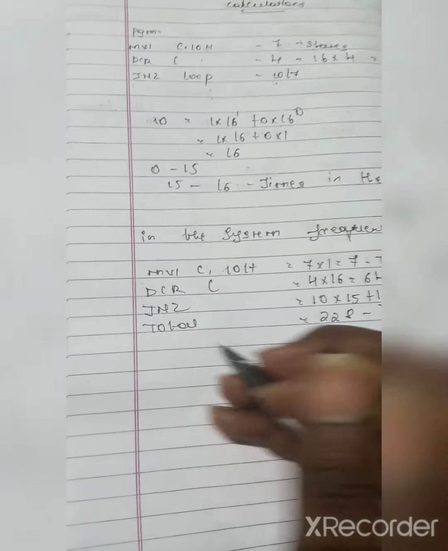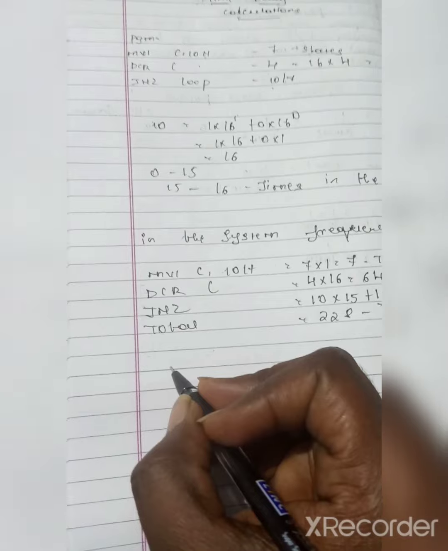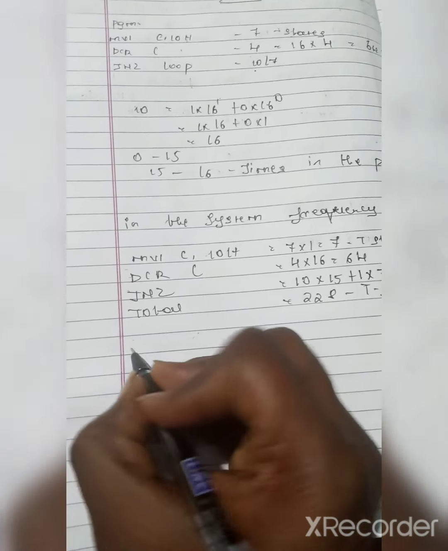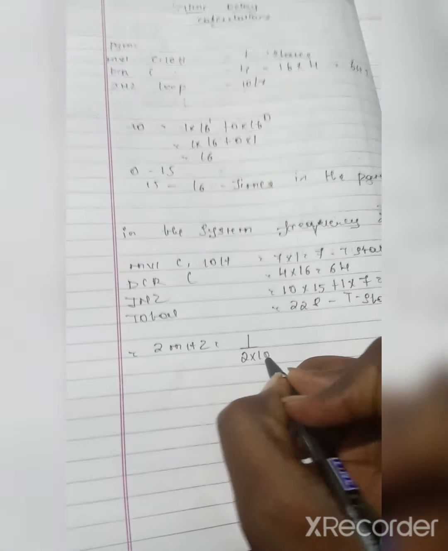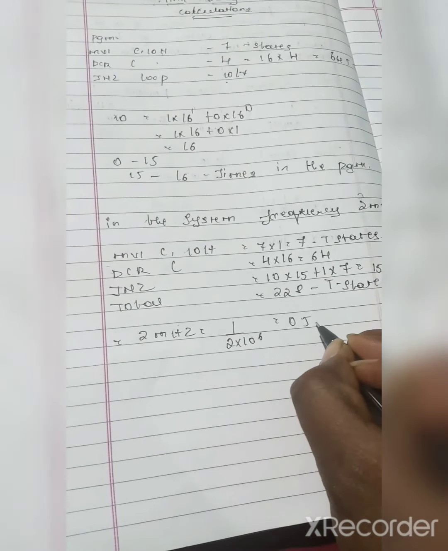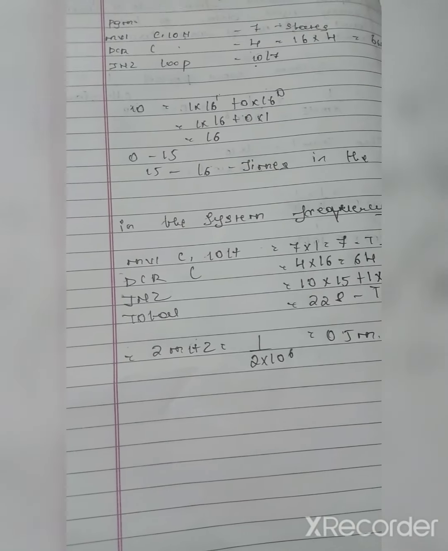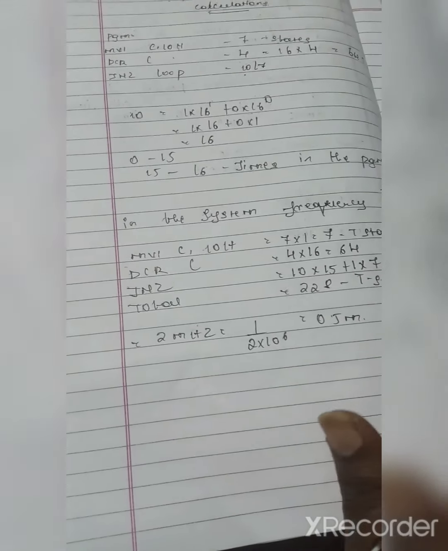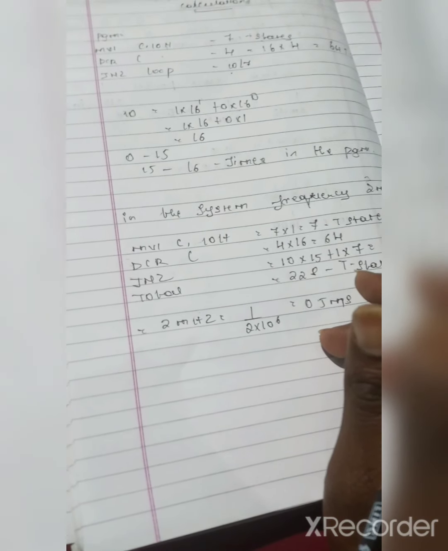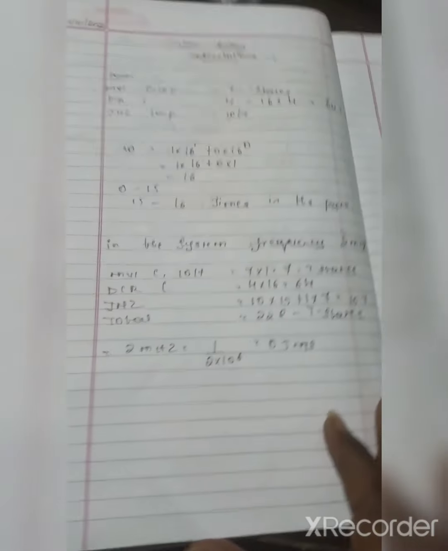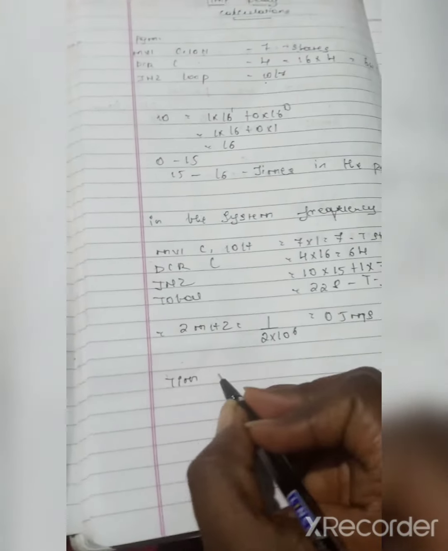The next step is time delay calculation. Before that, the system frequency is 2 megahertz, so the clock period is 1 divided by 2 into 10 to the power of 6, which gives 0.5 microseconds for the system frequency. So let's calculate the total time delay introduced in the execution of this program.